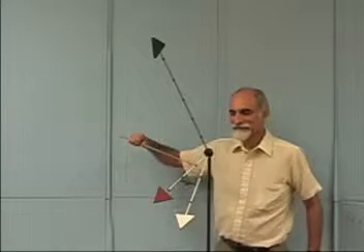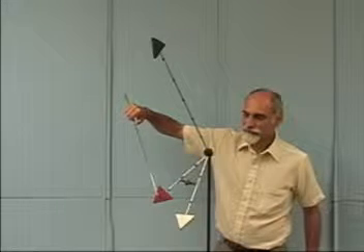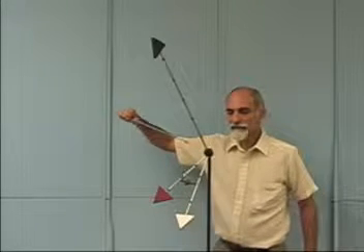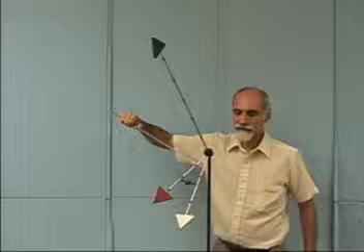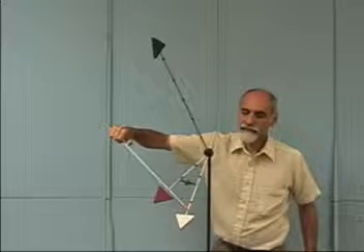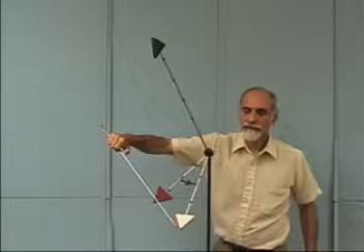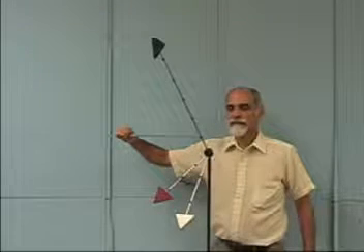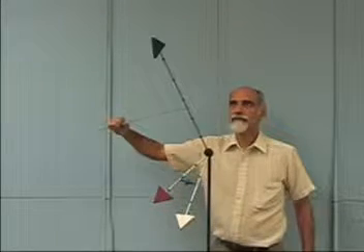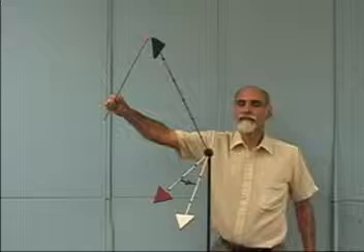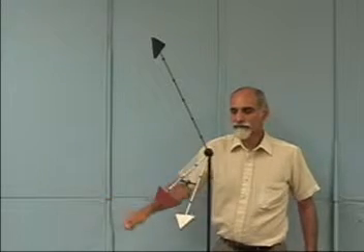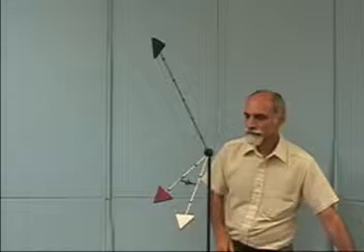In this model, the red arrow represents the conventional current. The white arrow represents the magnetic field. The blue arrow represents the resulting force acting on the conventional current in the magnetic field. These are related by various representations of the right-hand rule.